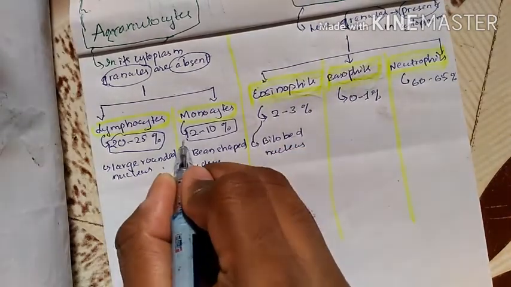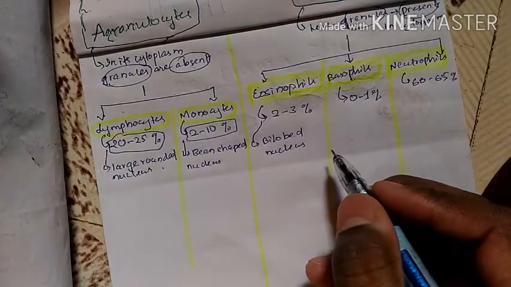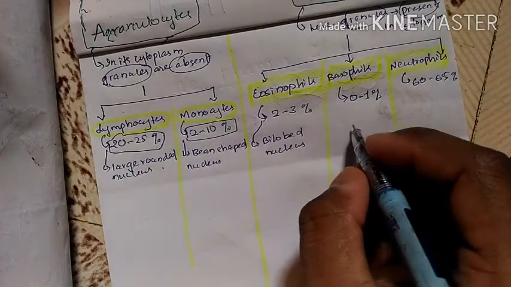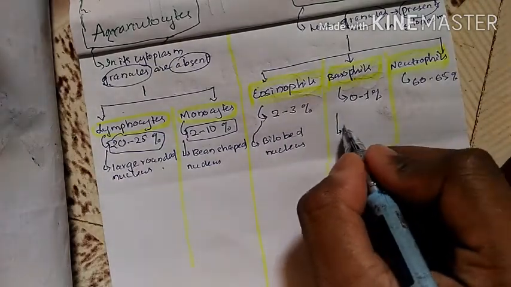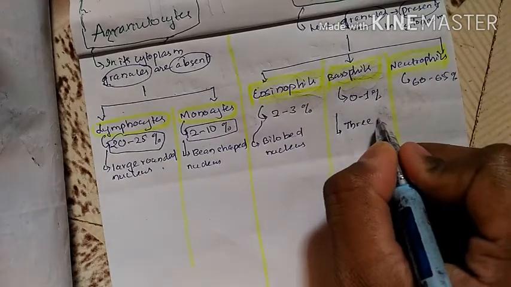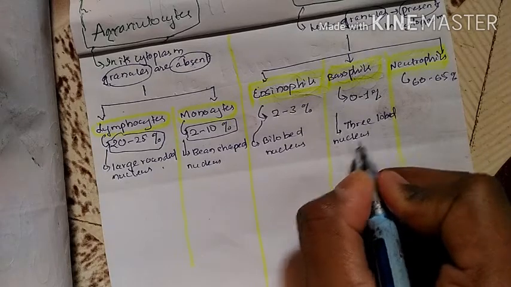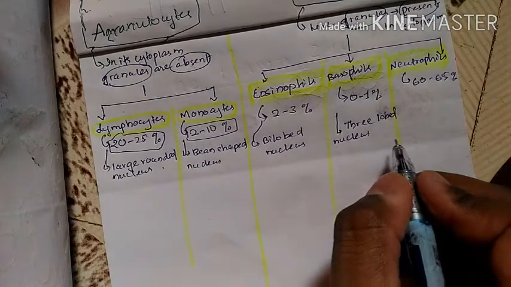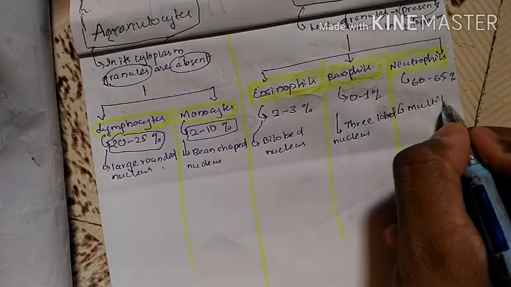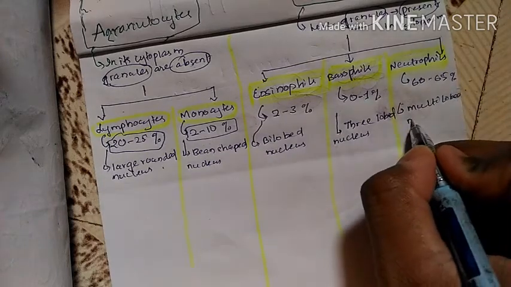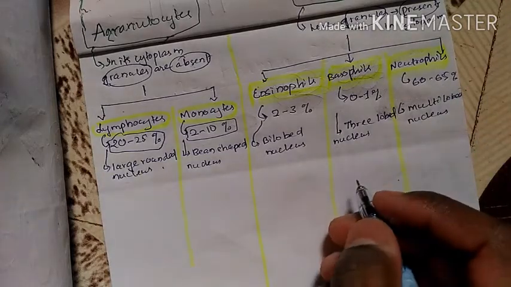Now we'll come to basophils. Basophils have a three-lobed nucleus. I'm sure this is very easy to remember in this type of tabular and flowchart form. In a single page, the whole content will be there. It is easy to revise. The neutrophil is multi-lobed. Neutrophil's nucleus is multi-lobed.